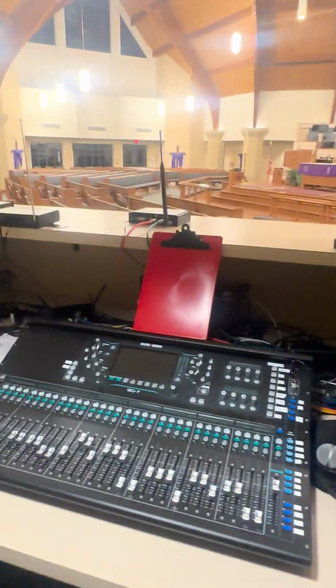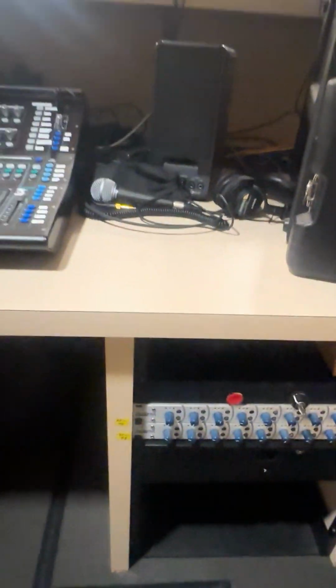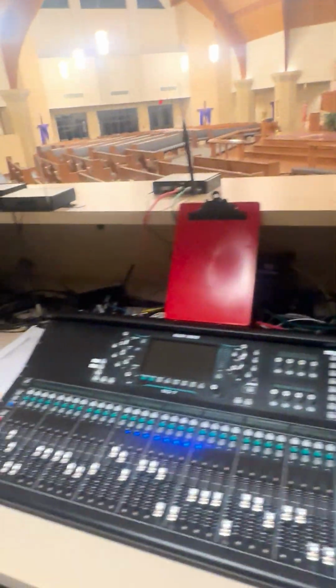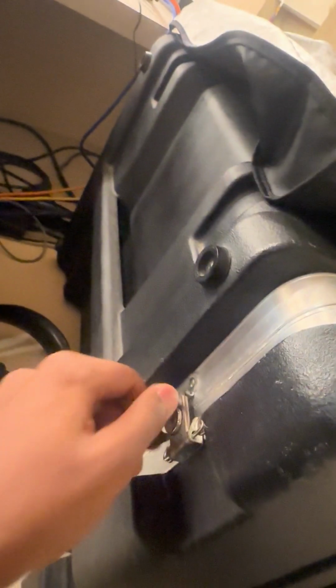So the next step to get the sound system on is there's a little red button right here. So I'm going to push that button in and you can hear some clicks, and that just signifies that the system is turning on. And the next thing I like to do is there's a couple of clips on the receiver box over here. So I like to take those out.